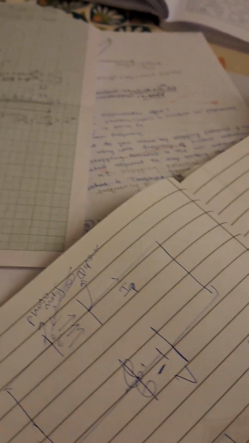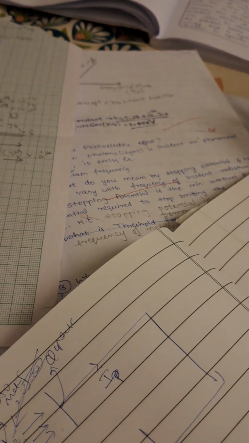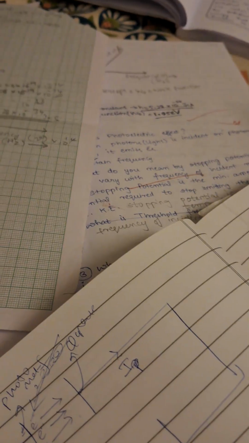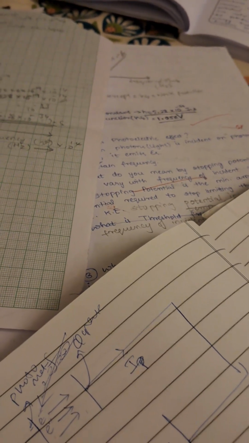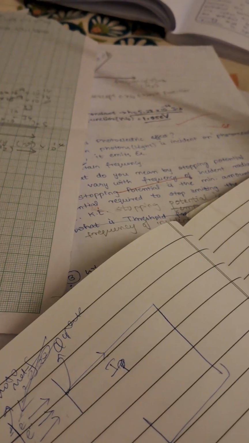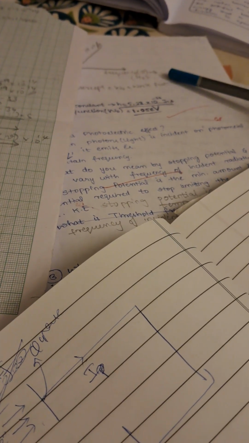Next is formula. H nu is equal to H nu naught plus half m v square max, where W is equal to H nu naught. H is Planck's constant, nu is frequency of the incident light, nu naught is the threshold frequency, V max is the maximum velocity of the electron. That's it.